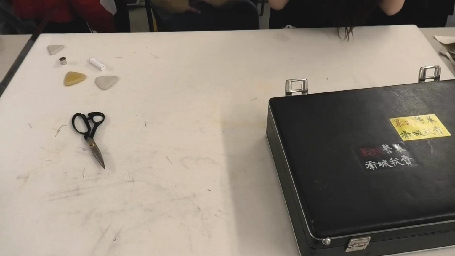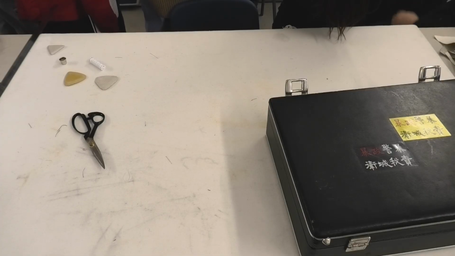Which way have you gone in? Left. Left or right? If you can't remember which way to go in, have a look at the needle if you're on the machine, and you'll see the groove on the left side. And that's the groove that your thread uses in order to penetrate your foot. The groove's on the right side. The groove's on the left side. No, it's on the right side.